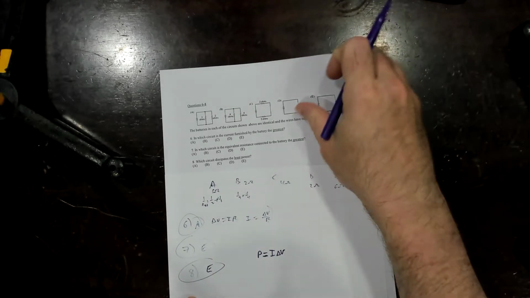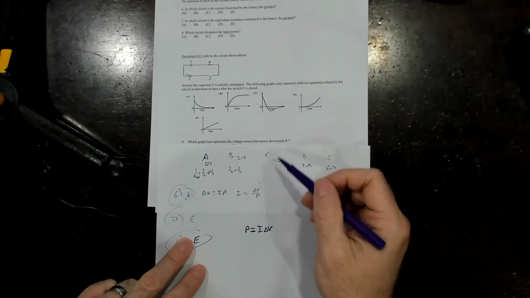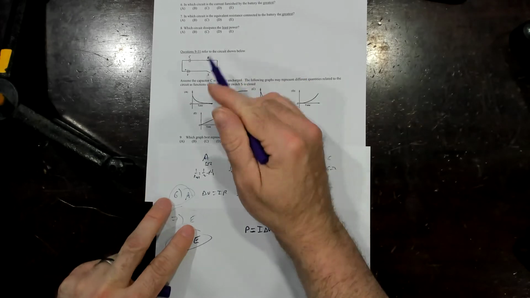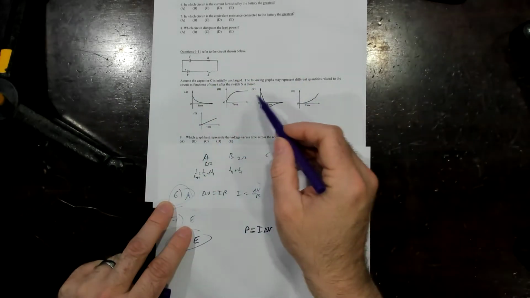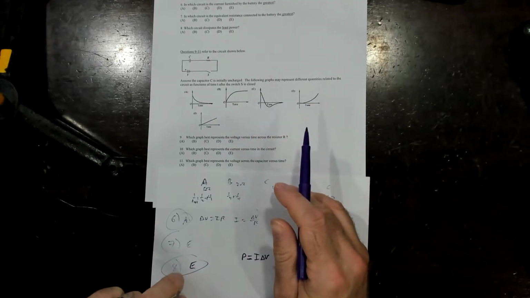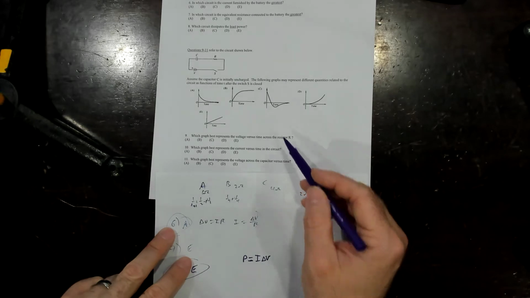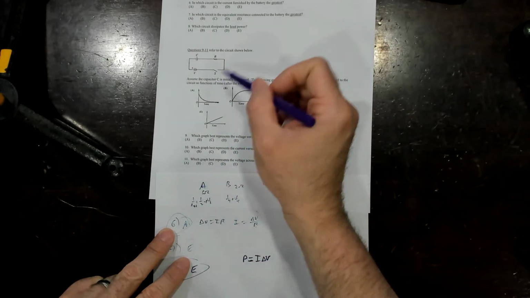All right, going on, question 9 says I've got this circuit: battery, capacitor, resistor, a nice little RC circuit, and a switch. Assume the capacitor starts off uncharged. These graphs could be different things, and here are some options. First, which graph would be the voltage versus time after I close the switch, after I turn it on?